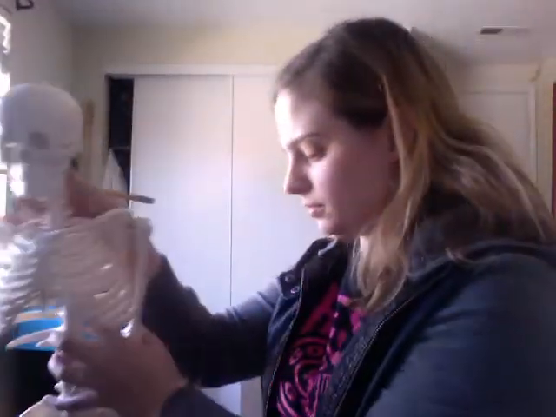And then we have sagittal. Let's see, so sagittal is going to go right down the middle of the skull. So that's where the parietal bones meet superiorly at the cranium midline.